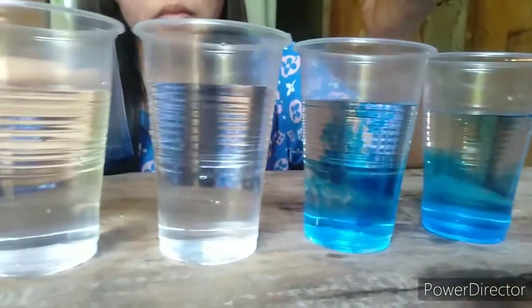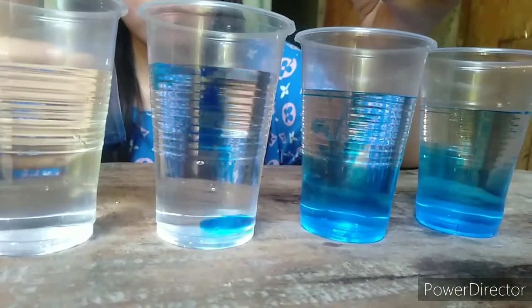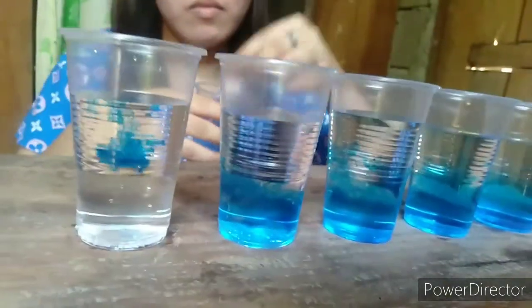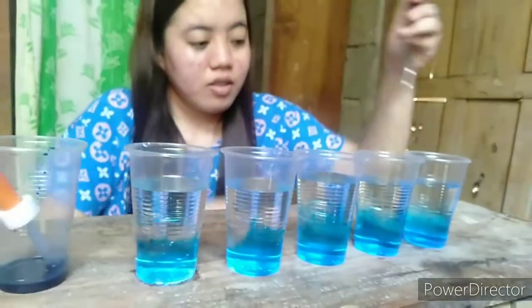2 drops of food coloring into the fourth glass of water. And 1 drop of food coloring into the fifth and last glass of water. Stir each glass.